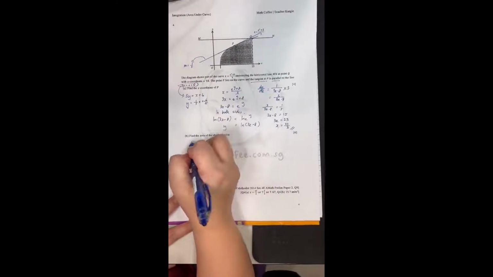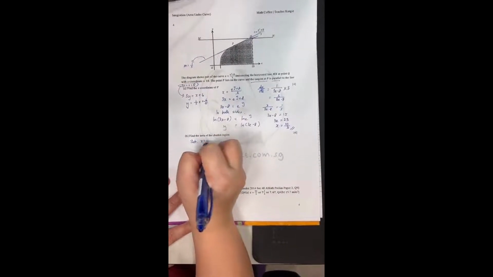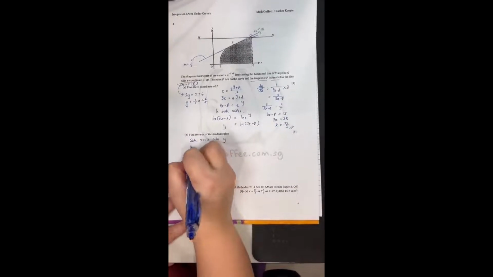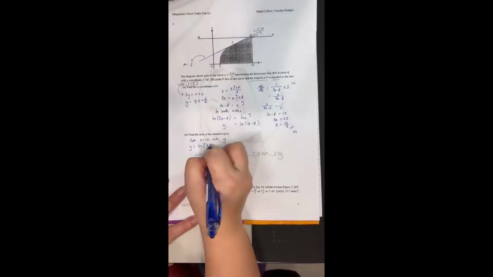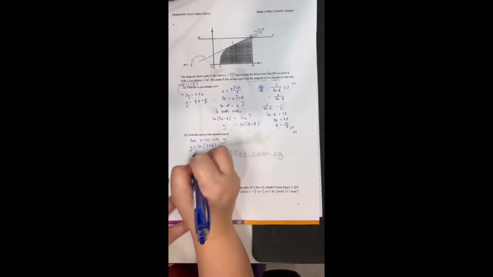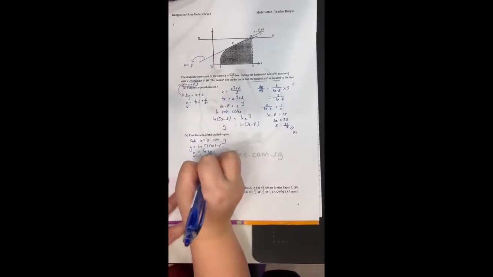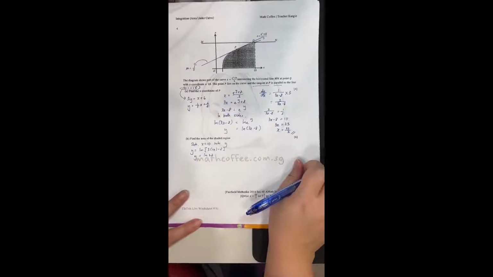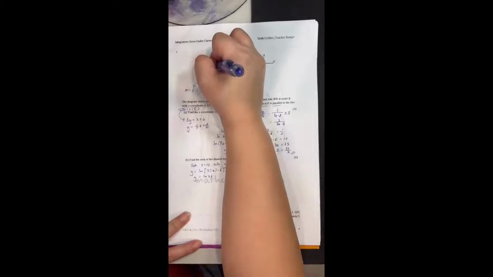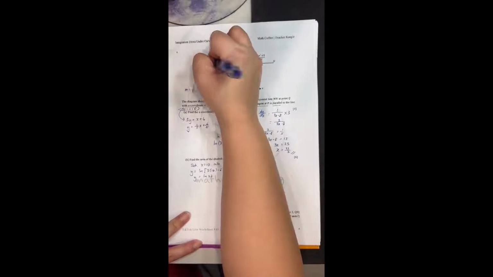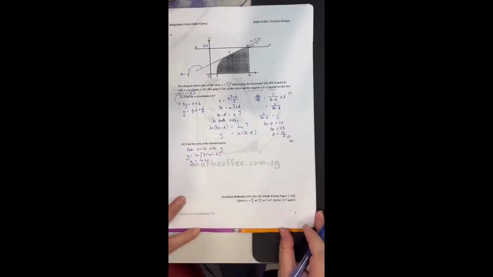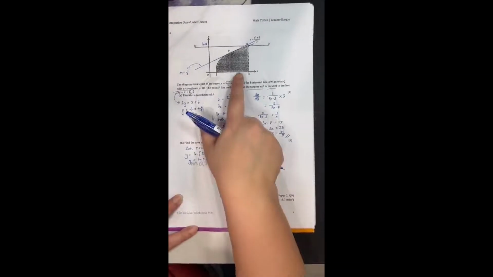So let's do it. I substitute x equals 10 into my y. So y equals ln of 3 times 10 minus 8. So I get y equals ln 22. So now I know this point here is ln 22. And how do I find the shaded area?